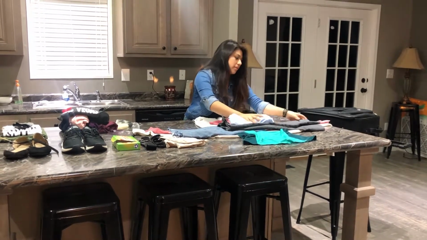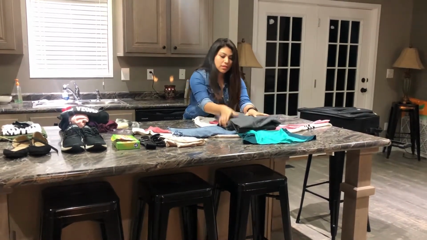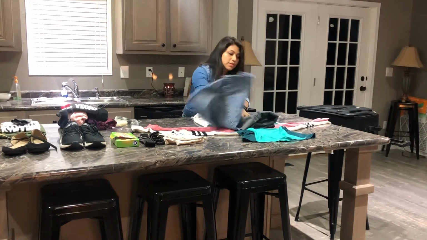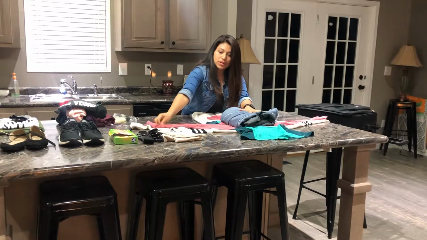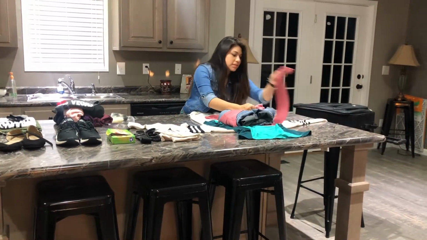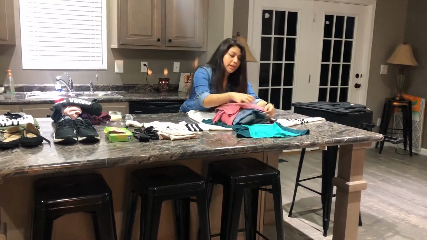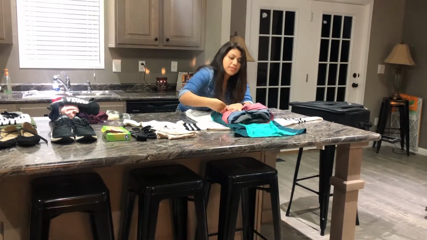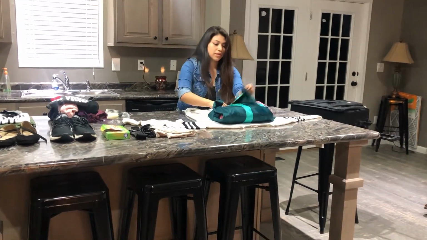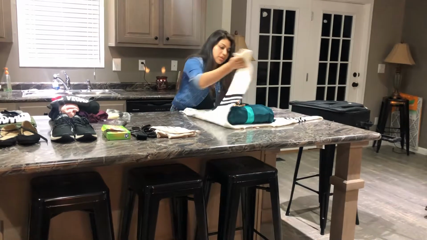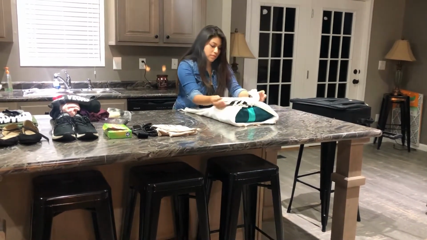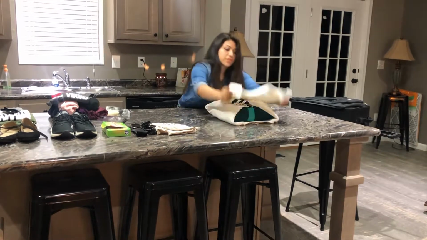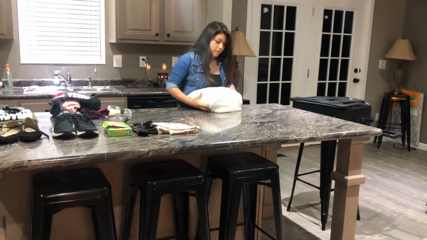And you continue doing that with the other ones, and the next one. So you do sleeve, sleeve, pack, and then sleeve, sleeve, pack. And then you finish with your bigger item. And you will eventually end up with a little square.